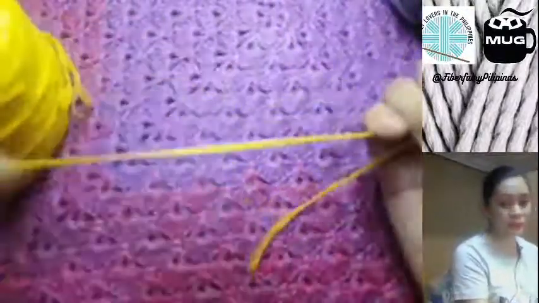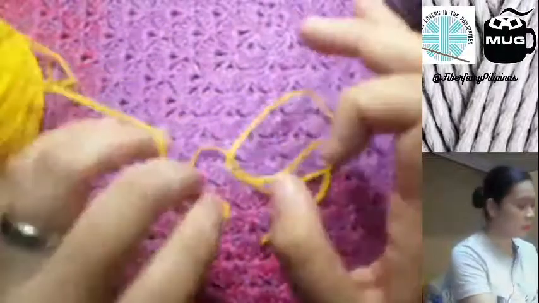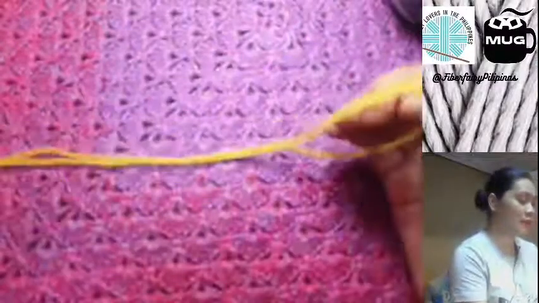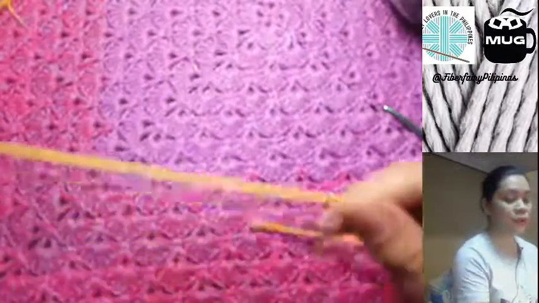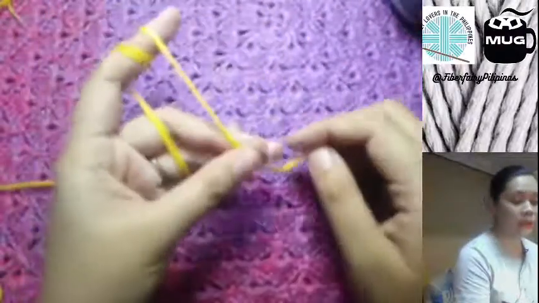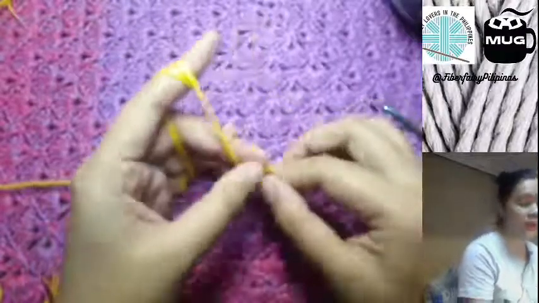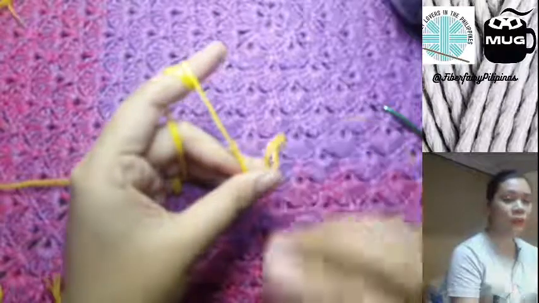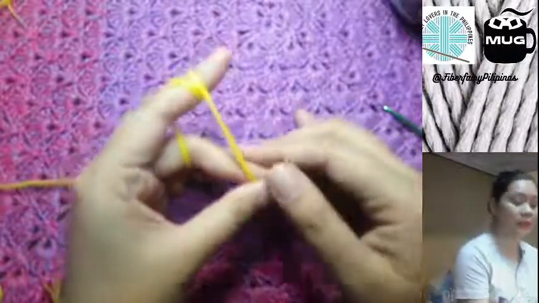So, let me show you. This is, of course, Indofill. And whenever you are making swatches, I'm not sure if you're used to making swatches, but it's important to make swatches because it measures yung stitches nyo. Malalaman nyo kung gaano kalaki yung stitches, ilang stitches yung needed, and kung ilan yung kailangan idagdag or ibawas when you're making your patterns.